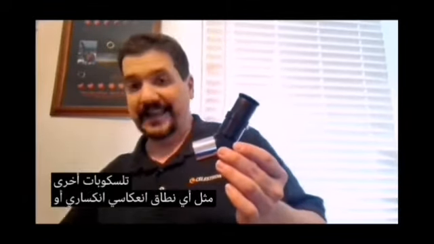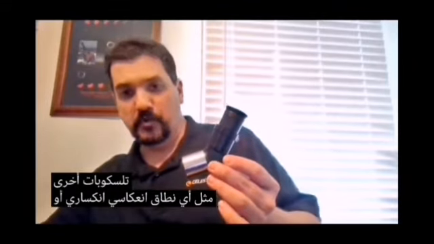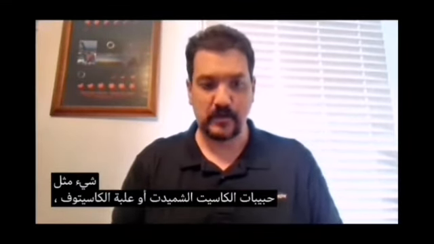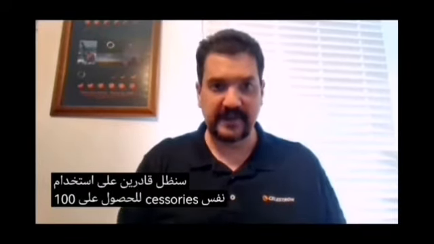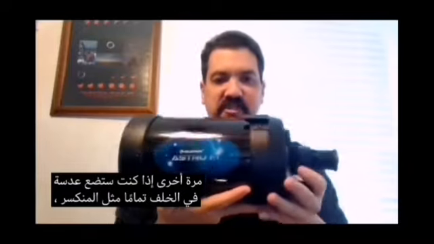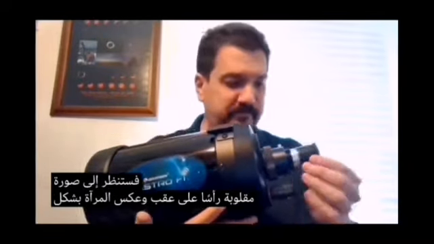Now, these accessories will also work on other telescopes, like any catadioptric scope, or something like our Schmidt-Cassegrain or a Maksutov Cassegrain. We'll still be able to use the same accessories to get a 100% correctly oriented image. This Schmidt-Cassegrain here, again, if you were to put an eyepiece in the back, just like the refractor, you would be looking at an image that is upside down and mirror reversed.